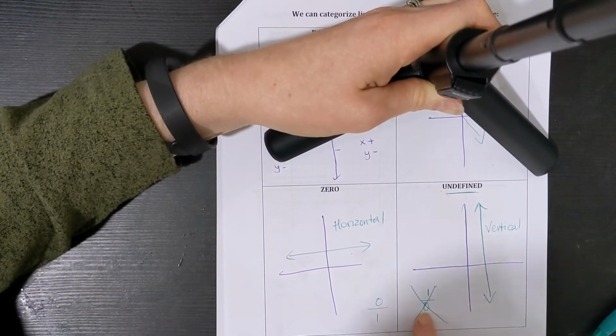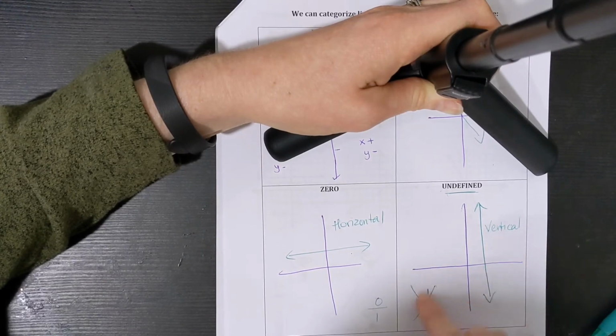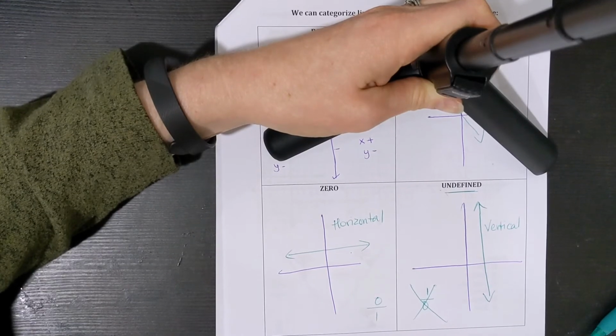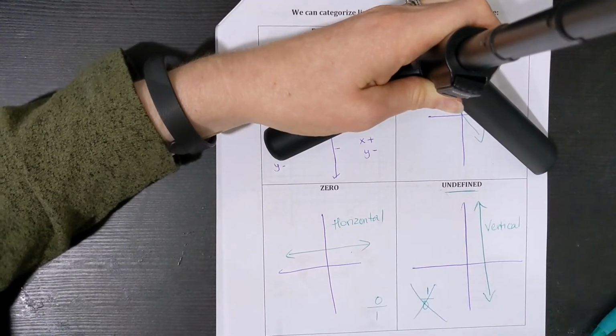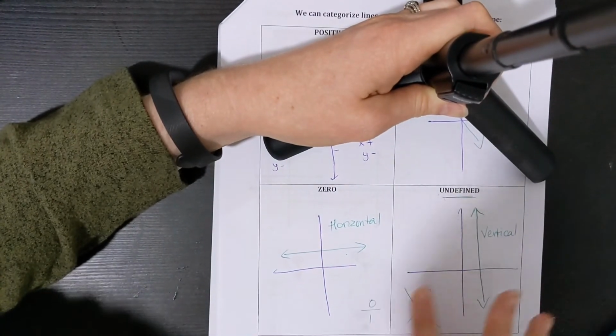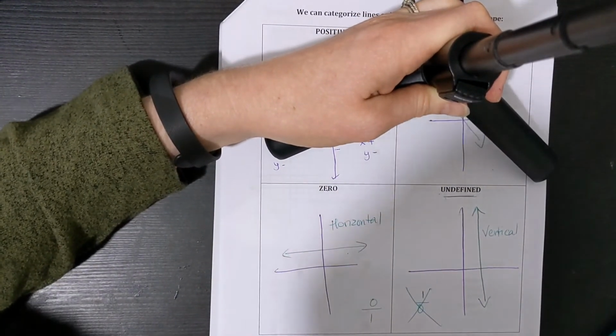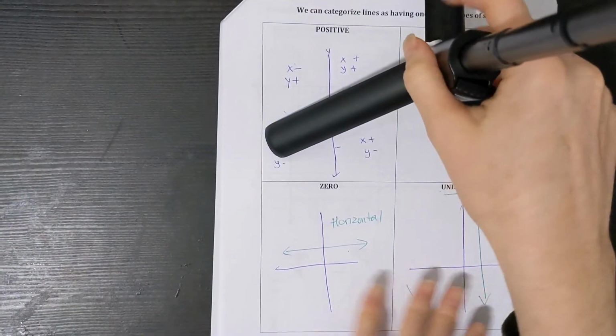Your run is 0, right? It's not moving this way at all. So your run at the bottom would be 0. That's why your vertical slope is undefined. And it's okay if you don't understand what I just talked about. That's just a math law that you can't divide by 0. So that's what makes it undefined. Okay, so that's kind of a sidebar.